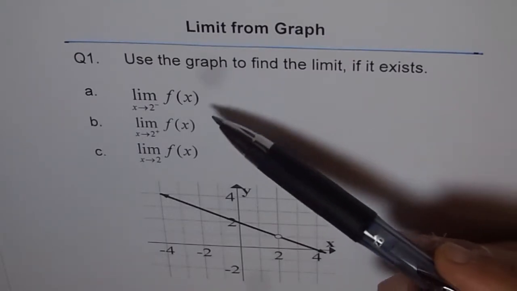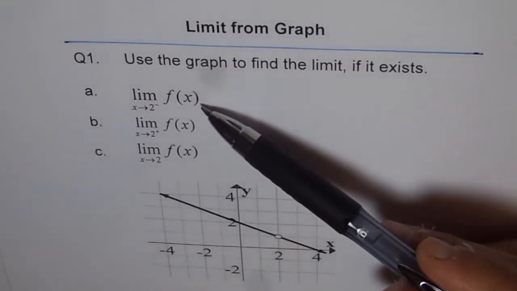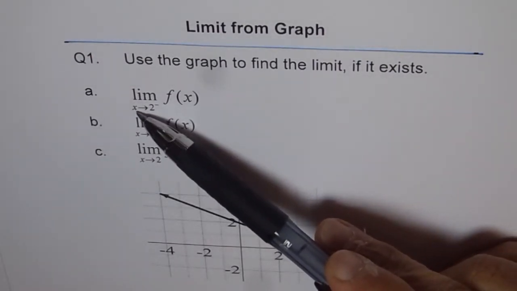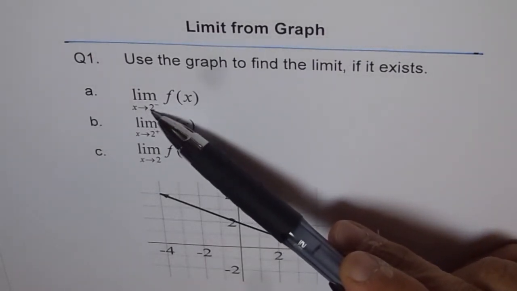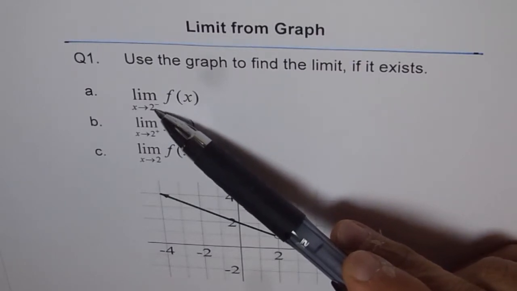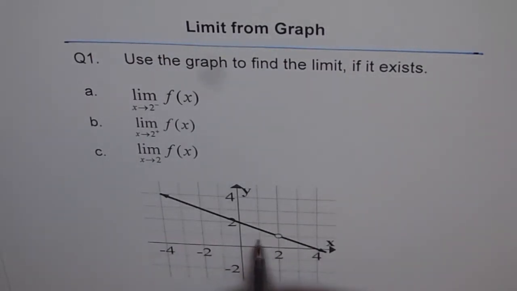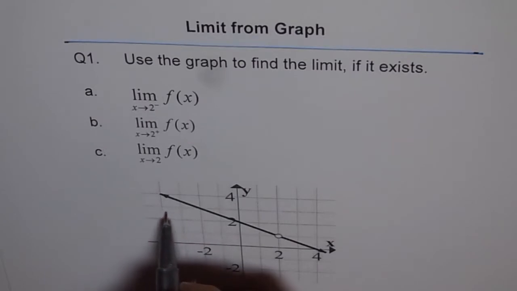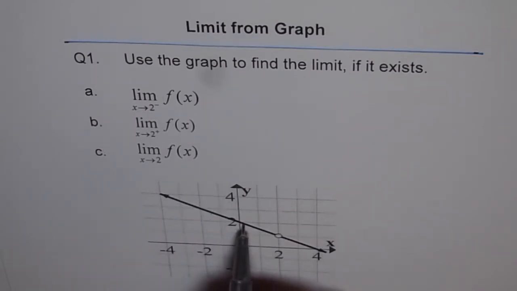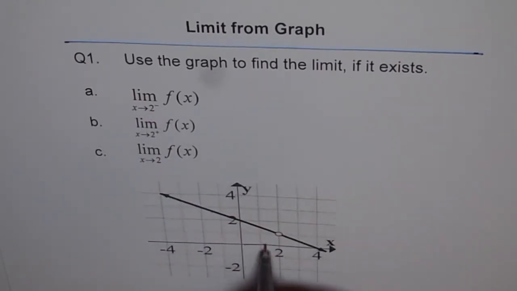So the first one is the limit of this function f of x when x approaches 2, and the negative sign as an exponent of 2 says from the left side. That means what? These are the x values of this function. So when we say x approaches 2 from the negative side, that means you're approaching from the left side. So let's say you're on the graph and approaching this value from the left side. So where do you reach? 2 minus means you're approaching from this side.